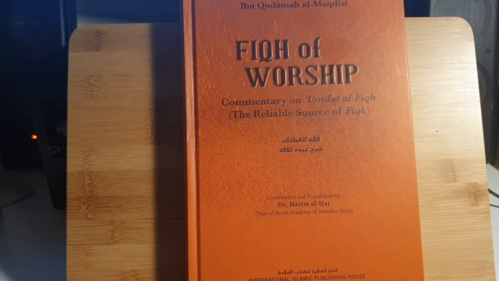So you had the earlier Hanbali scholars who were basically concerned with passing on the opinions of Imam Ahmad. It wasn't canonized and systemized in a great way at that time.